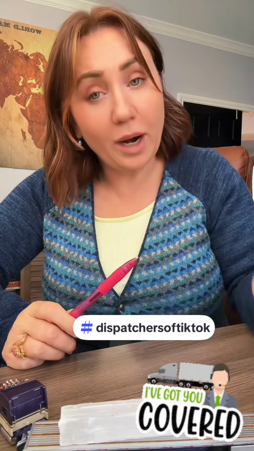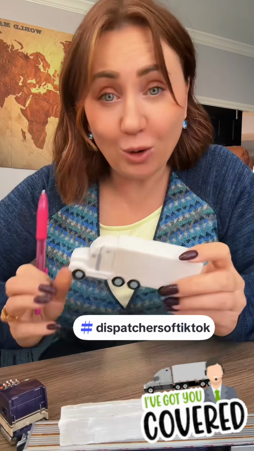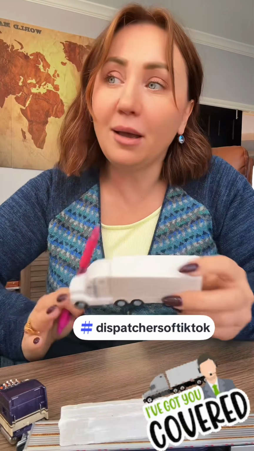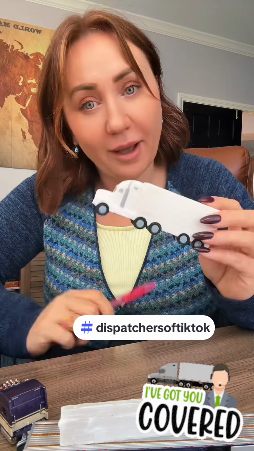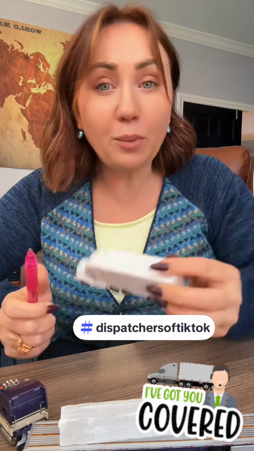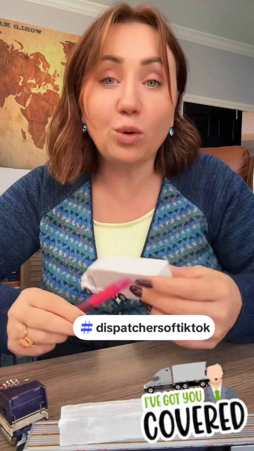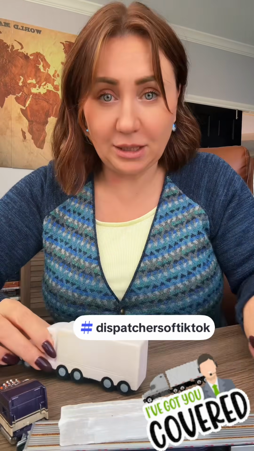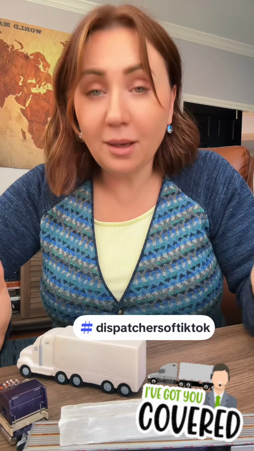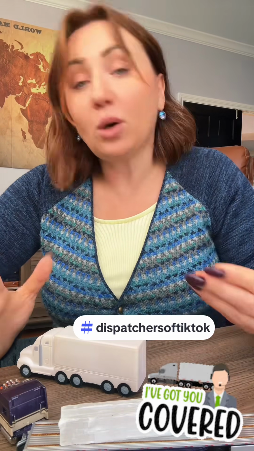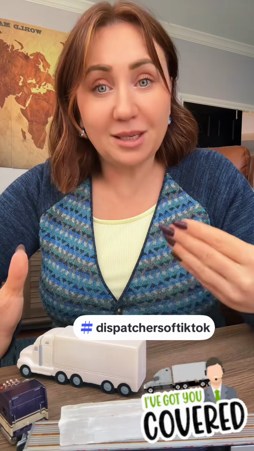Well, now we know where our equipment is, now we know how many hours he can drive. What are we going to do now? Now we're going to post our truck availability, and we're going to post on different load boards. It depends on what you guys are using. Me personally, I have a DAT One Pro subscription and also a Truck Stop Pro subscription.